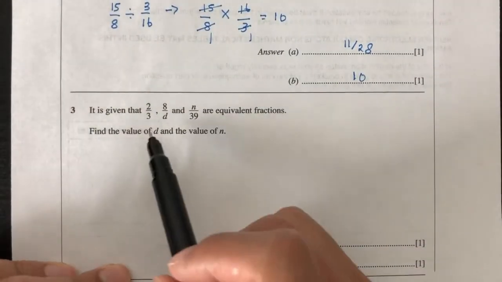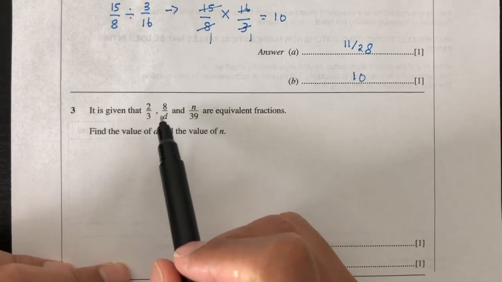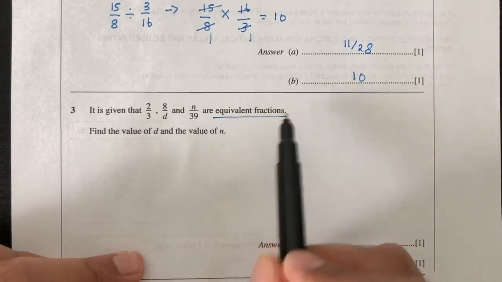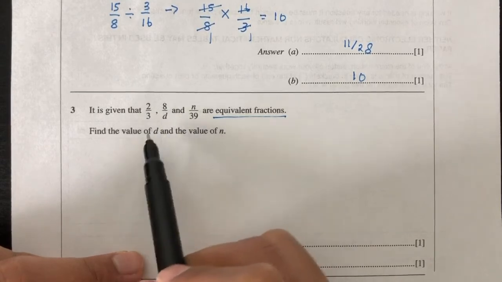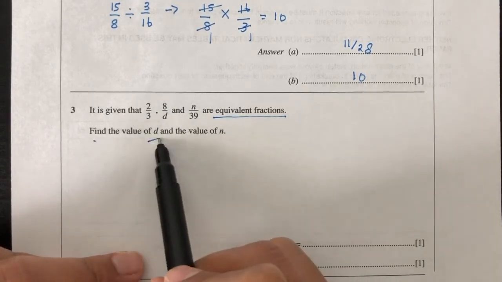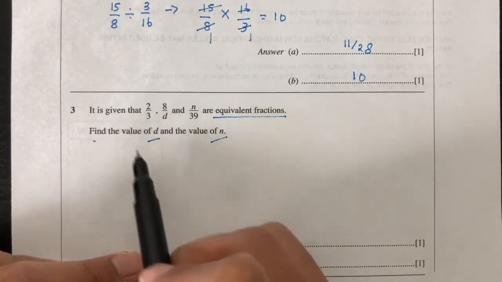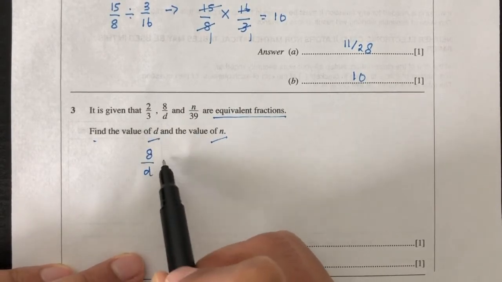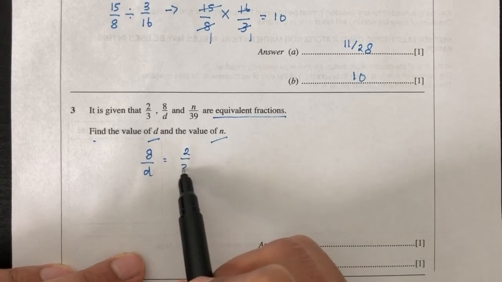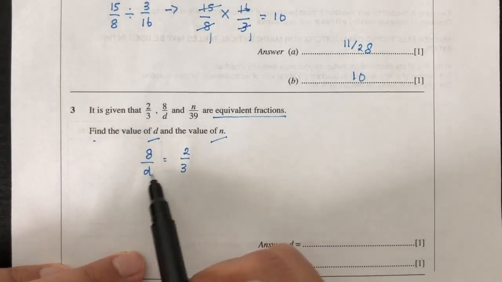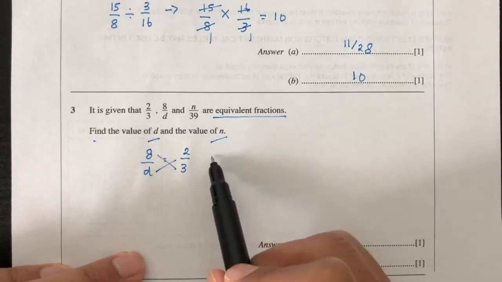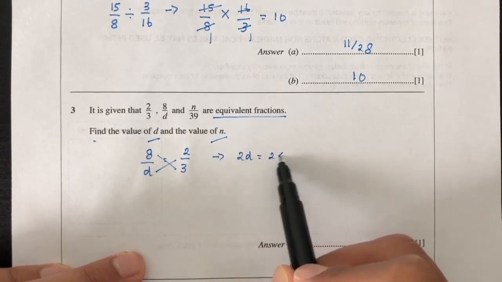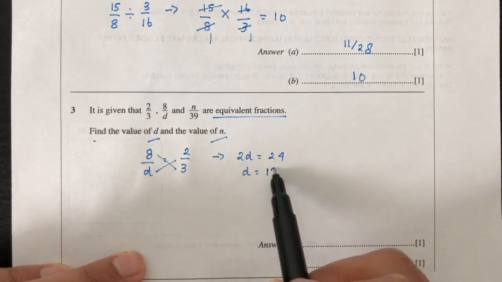Now it is given that 2 over 3, 8 over d, and n over 39 are equivalent fractions. It means that they are equal to each other. Find the value of d and find the value of n. So let's do one by one. For d, we know 8 over d is equal to 2 over 3. So let's find the value of d. You can cross multiply. We will have 2d equal to 24. So d equals 12.